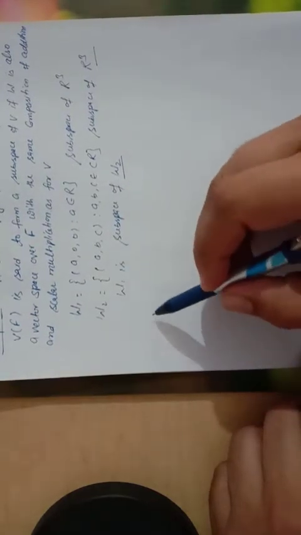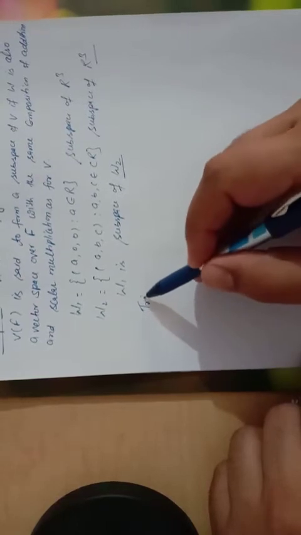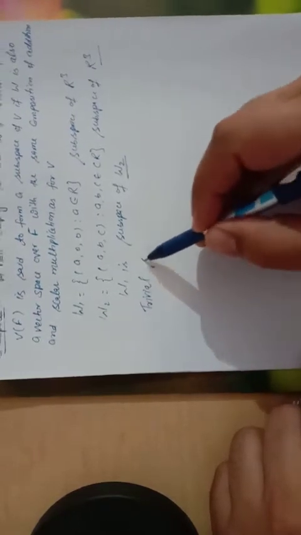Another example is, or you can say, trivial subspaces.